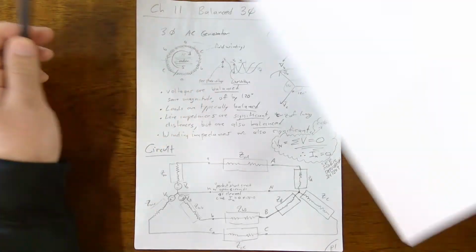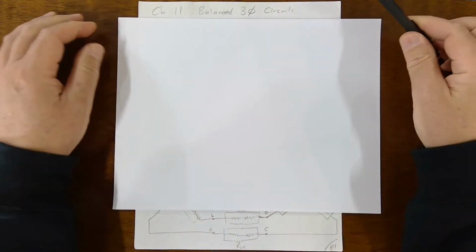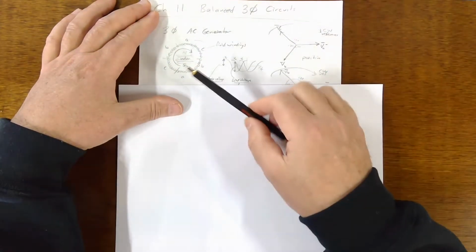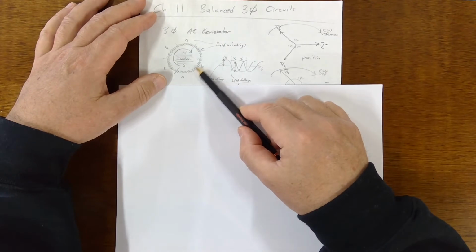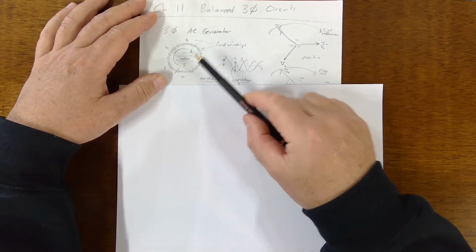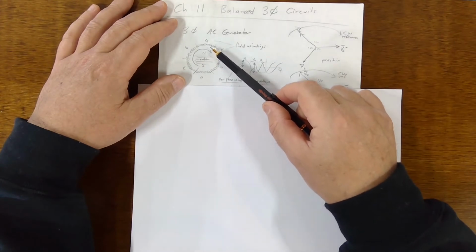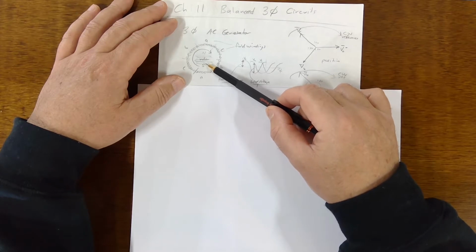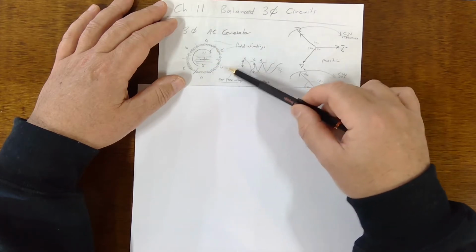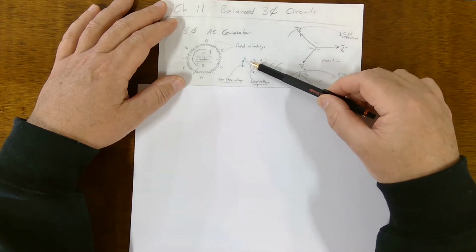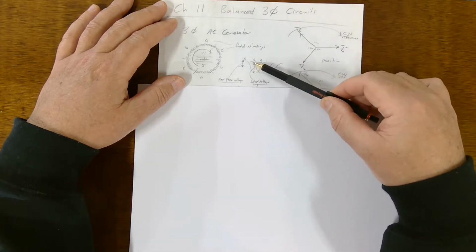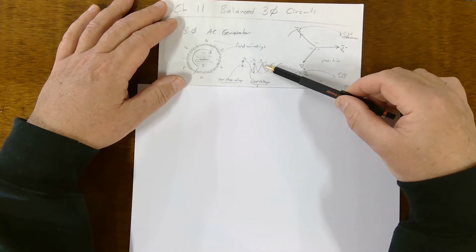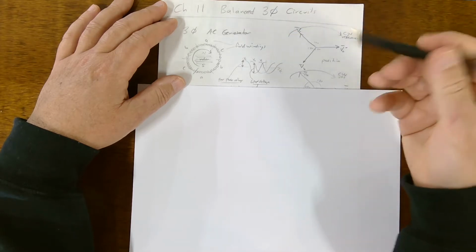But yeah, so this is chapter 11, balanced three-phase circuits. So in a generator, an industrial size generator for power distribution, we have three phases. So there's three coils of wire, and inside that coil of wire is a rotating magnet. And there's various designs, but that's a simplified idea of what's happening. So there's three voltage signals that are going to be produced, and each one of these is out of phase by 120 degrees, or a third of a cycle.